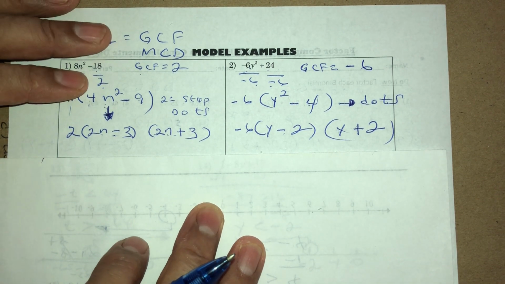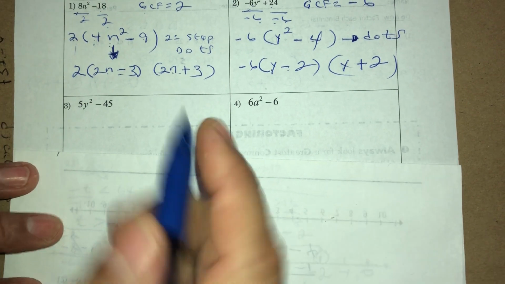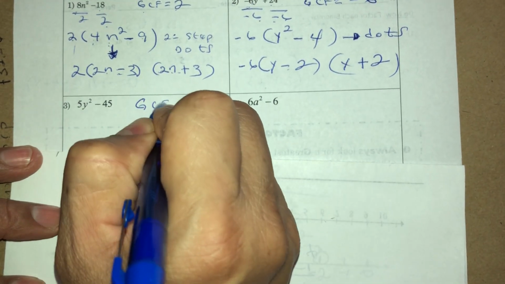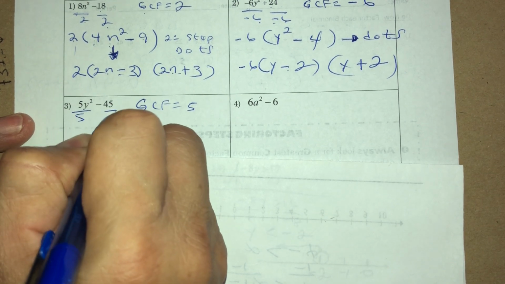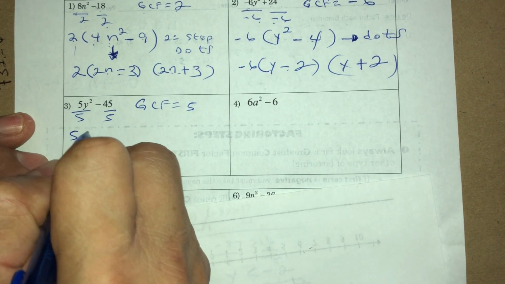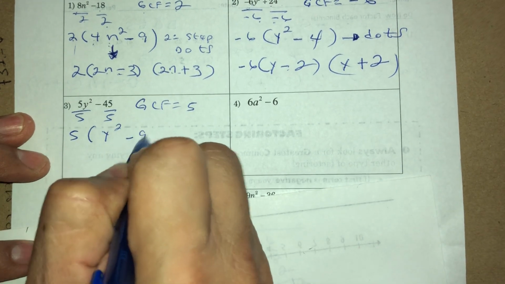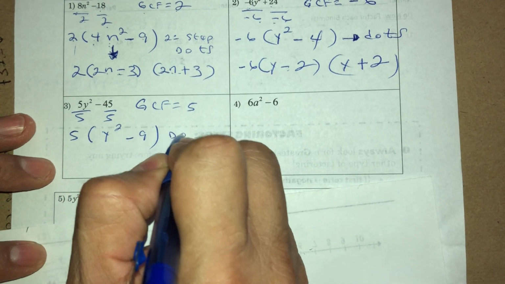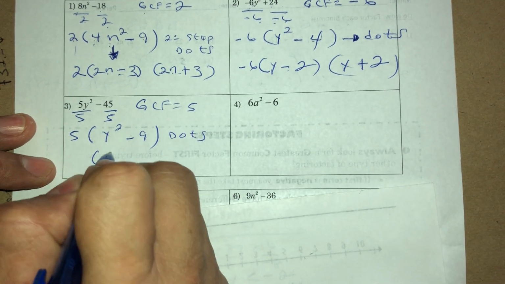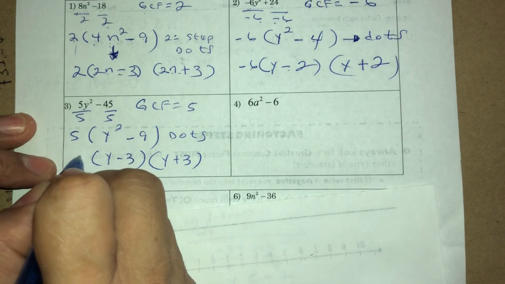Everybody should remember that. So let's continue. Now look here. The GCF here is going to be 5. So if I divide by 5, okay, I'm going to keep my 5 outside the parentheses, and I will have left y squared minus 9 because 45 divided by 5 is 9. This is a difference of squares. So they're going to be y minus 3, y plus 3.